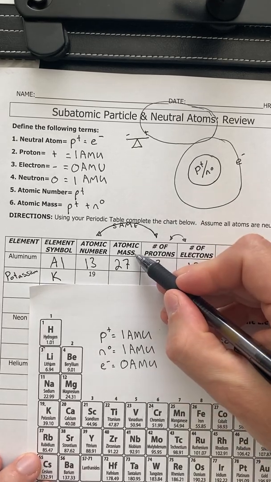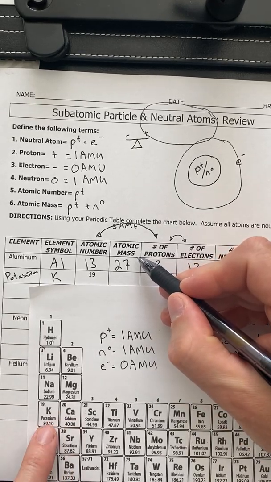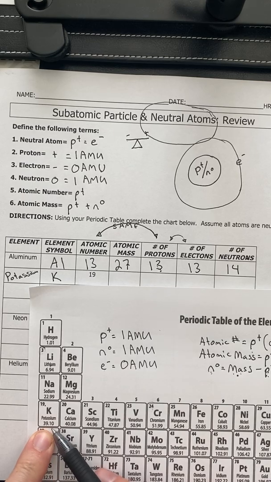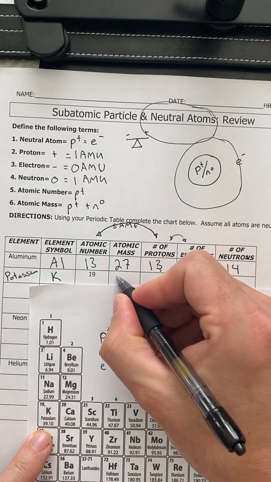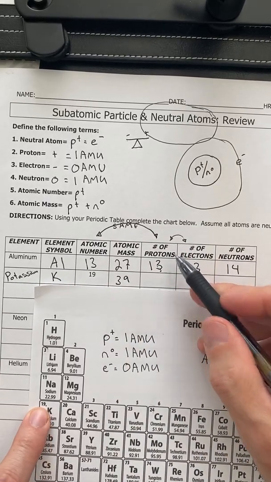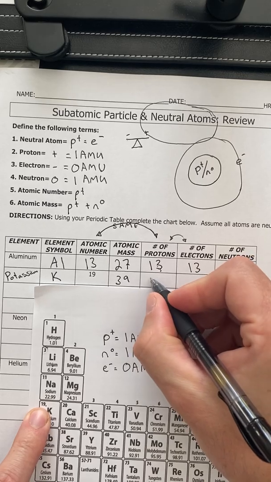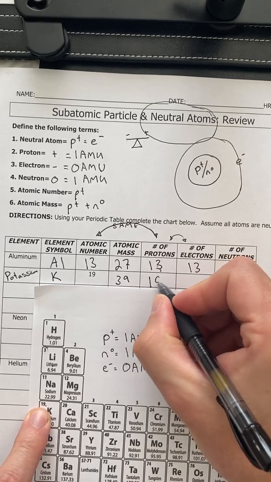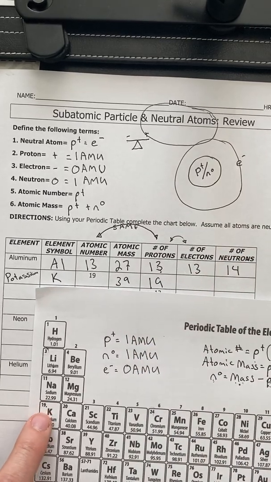So the atomic mass, right? I've got to get that from the periodic table as well. This one's 39.10. I'm going to call that just 39. Number of protons for potassium. Well, I know that those are the same, right? How do I figure out the protons? It's the atomic number. Potassium is potassium because it's got that 19.